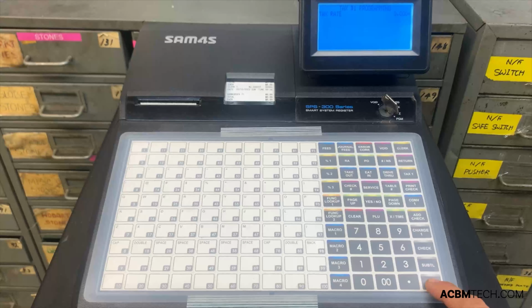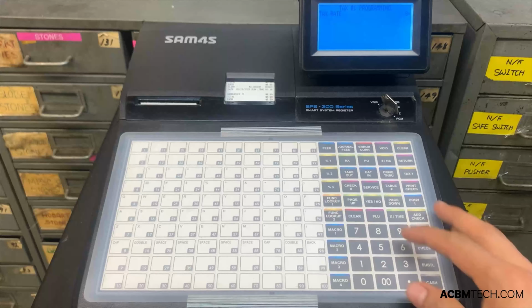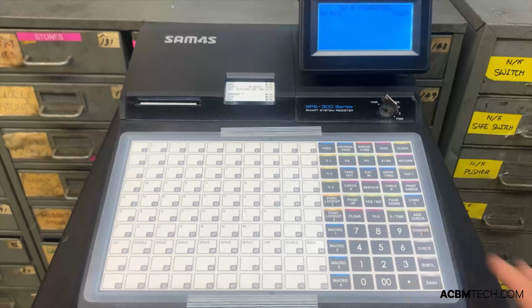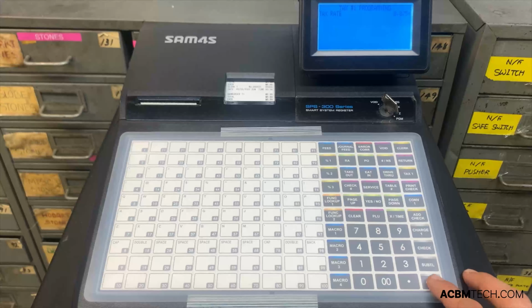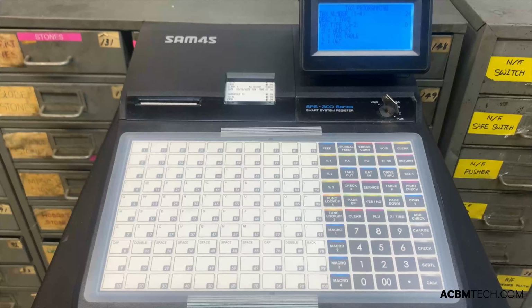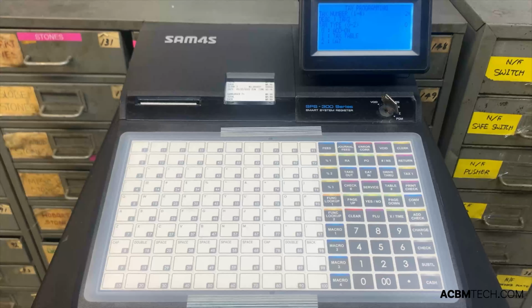Now this last option, the tax rate, is where you'll set your tax. We're in New York City, so I'm going to go ahead and set our tax rate, which is 8.875. I'm going to press cash to make those changes. And now we can get out of this screen. So I'm going to go ahead and press clear.